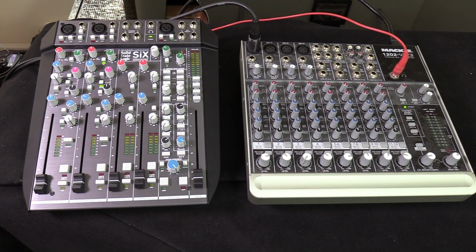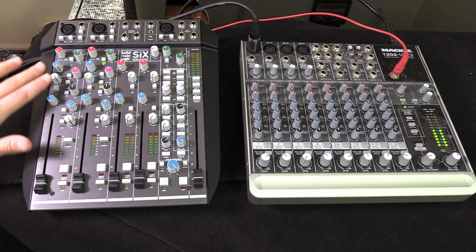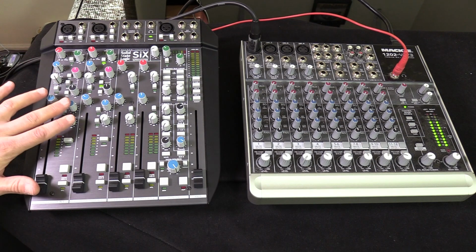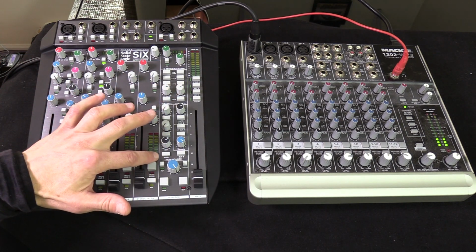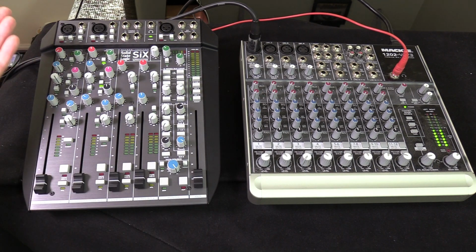So, in order to get separate headphone mixes that are different from your stereo bus, which I didn't say when I was talking about the SSL, but all of those cues on the SSL, when you heard me going between them and the main bus, they were all different, right?